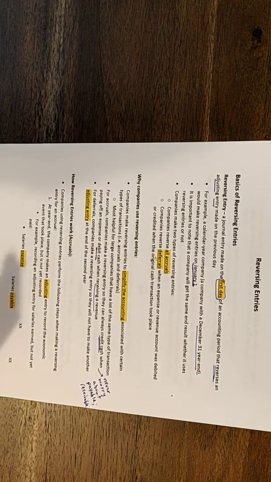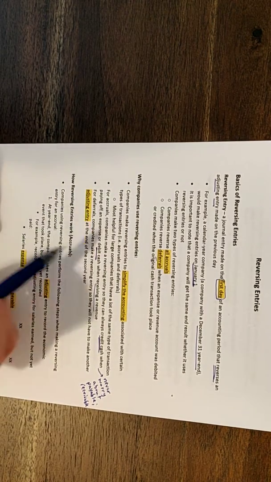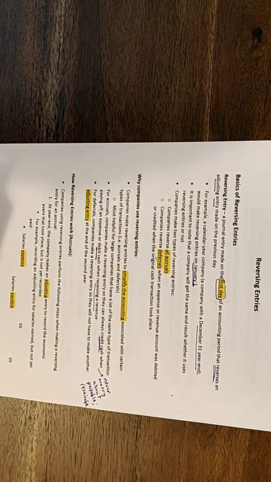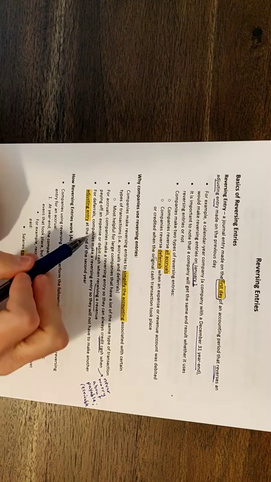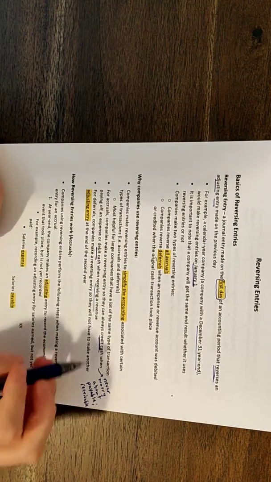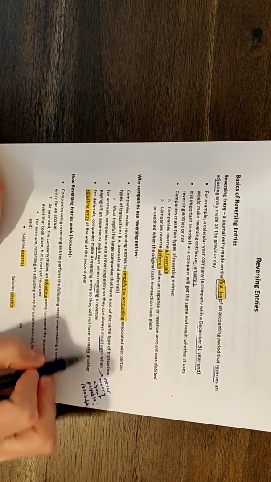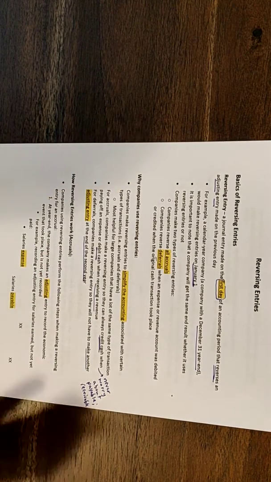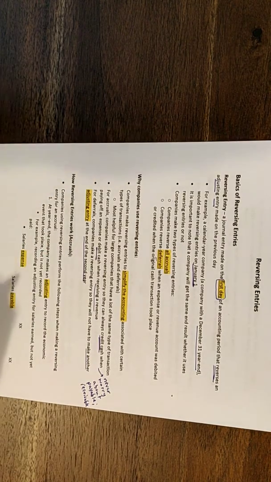On the other hand, we have deferrals, which are the opposite, I guess you could say, of an accrual. For a deferral, companies make a reversing entry so that they will not have to make another adjusting entry at the end of the second year. We'll see what that means when we go through an example.